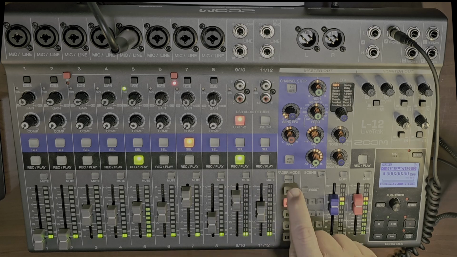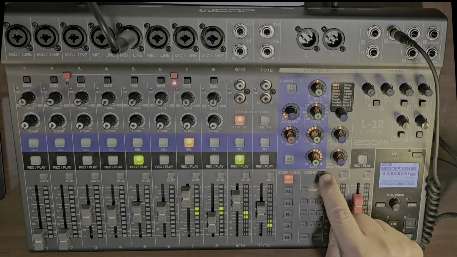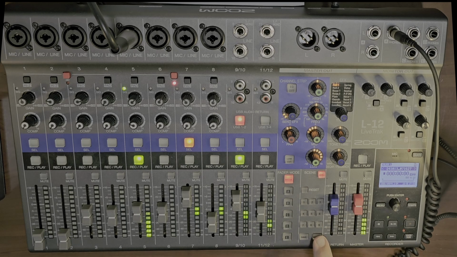So we messed around with this, messed around a little bit with the EQ. So now I say, well, you know what? I want to reset the board again. So what I do is I press the scene on and recall. Now, the ones that are blinking are the ones where we have information stored. The ones that are off mean that there's nothing stored there.